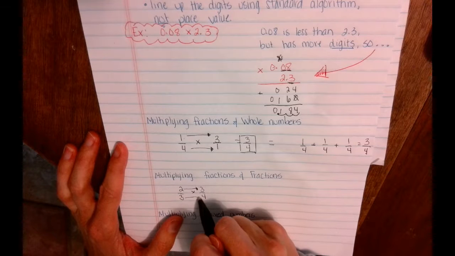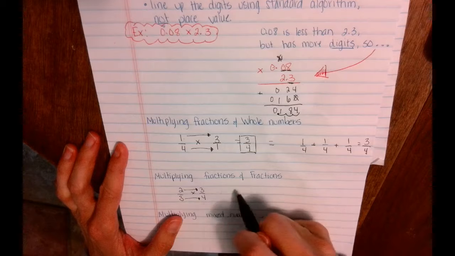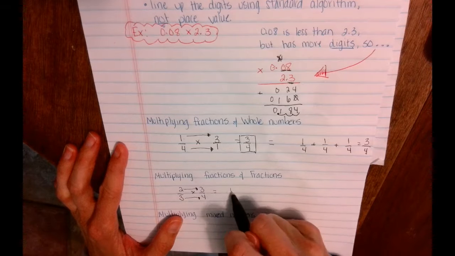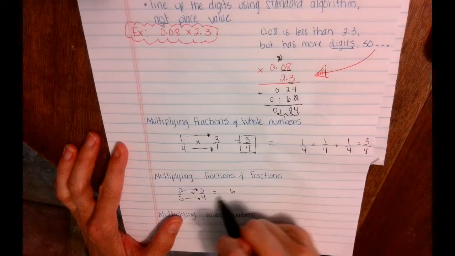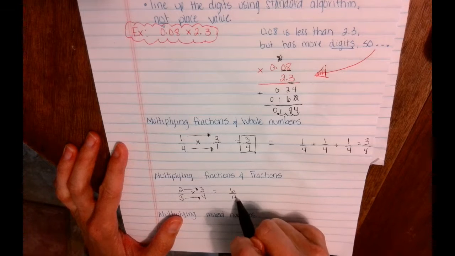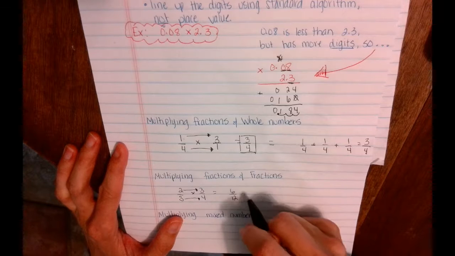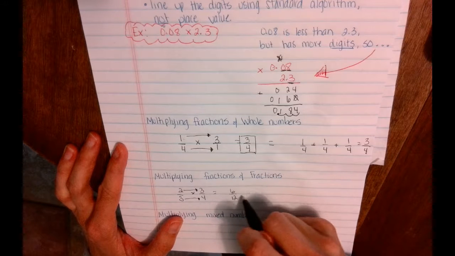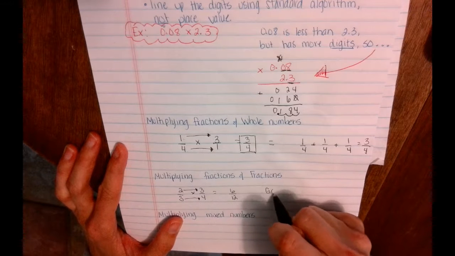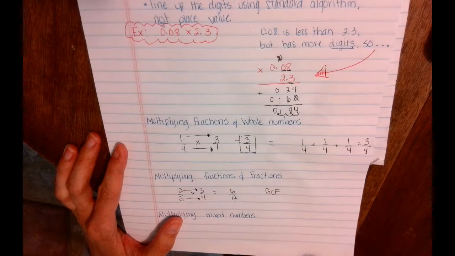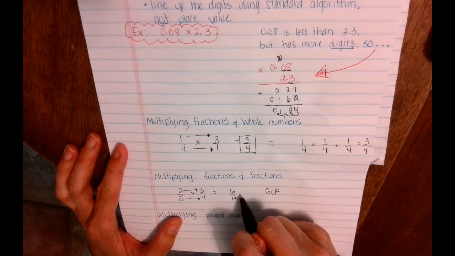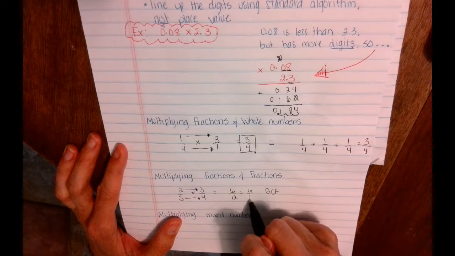2 times 3 is 6. 3 times 4 is 12. You would get 6/12, and then you would need to simplify that by using your greatest common factor. Your greatest common factor for 6 and 12 is 6. So I'm going to divide by 6, divide by 6. Sorry, that should be a 6, not a 16.